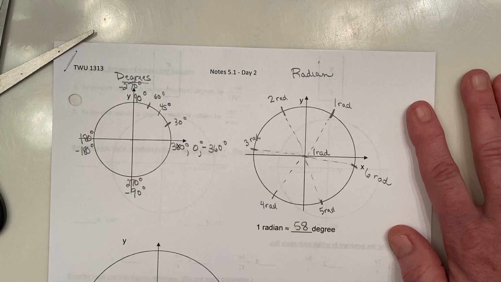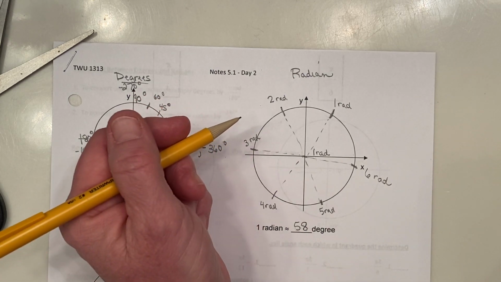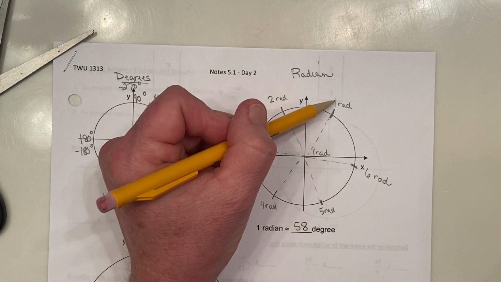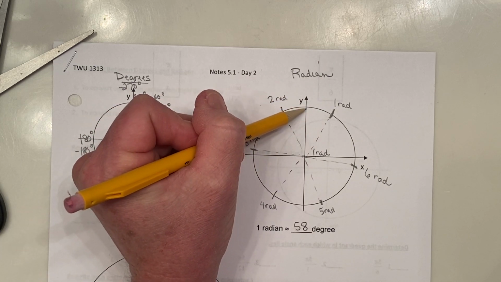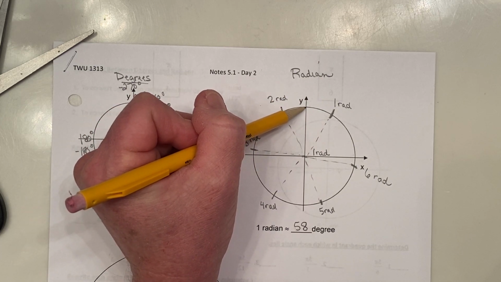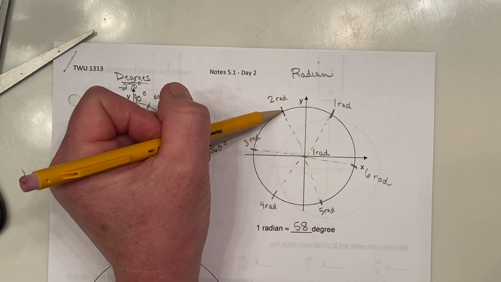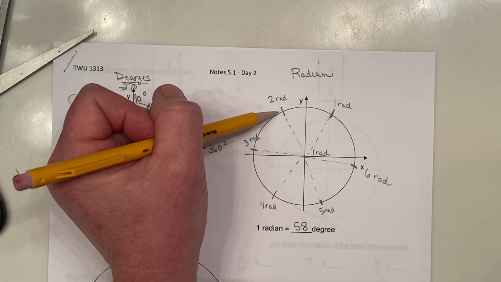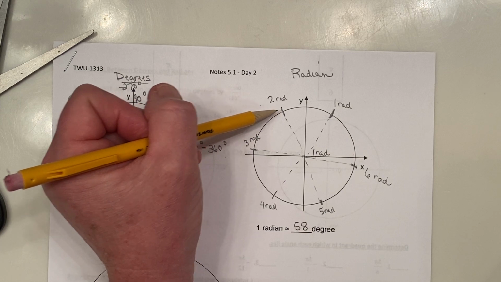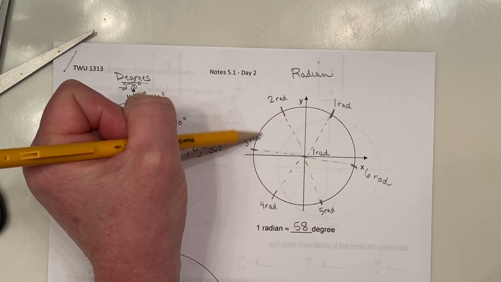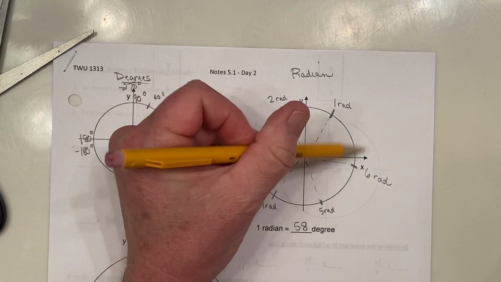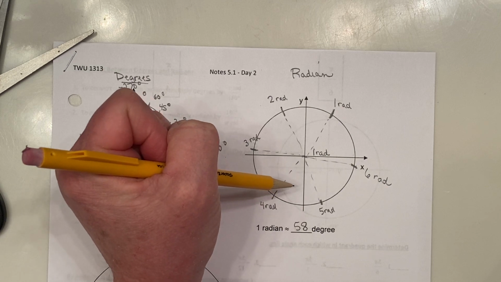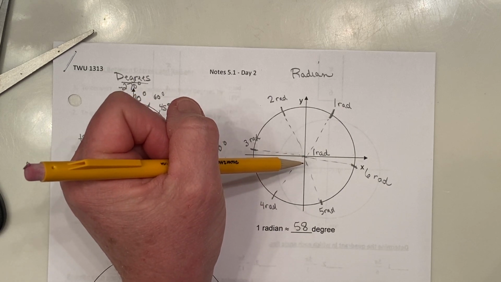All right, so what if we said we had an angle whose measure was 1.5 radians? Well, 1.5 falls between 1 and 2, so maybe 1.5 radians might actually be up here at 90 degrees. What about an angle whose measure is 2.75 radians? Well, I know 2.75 is closer to 3 than it is to 2, so 2.75 radians would be about right here in quadrant 2. So we can estimate as well in the radian system.